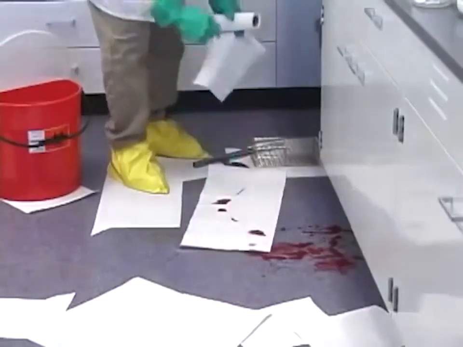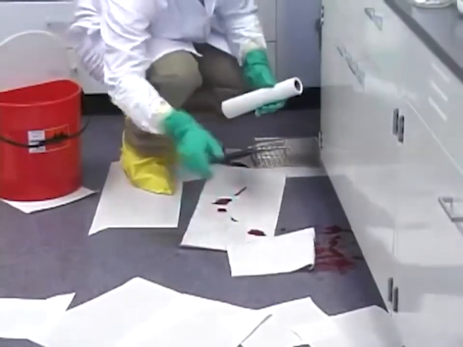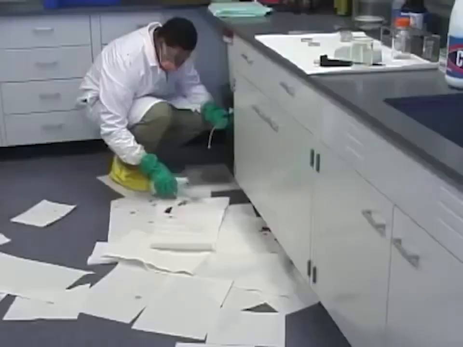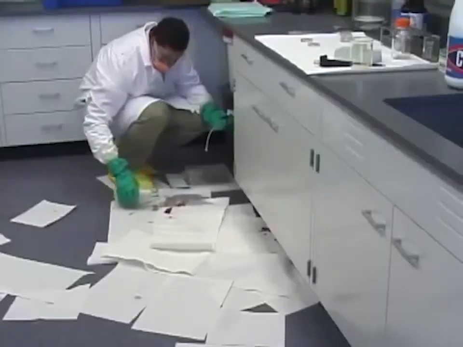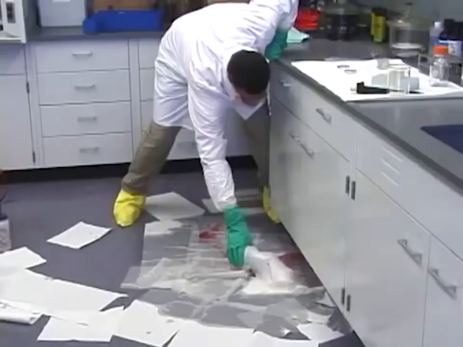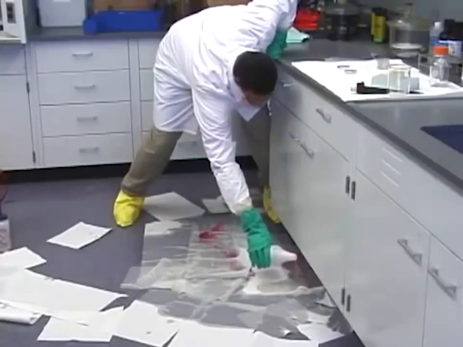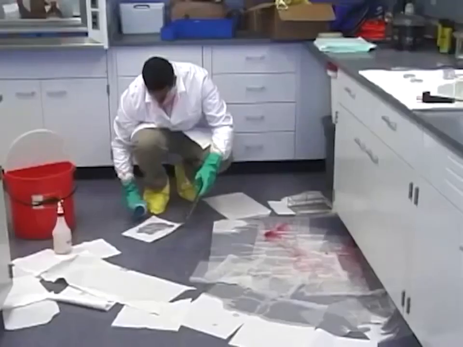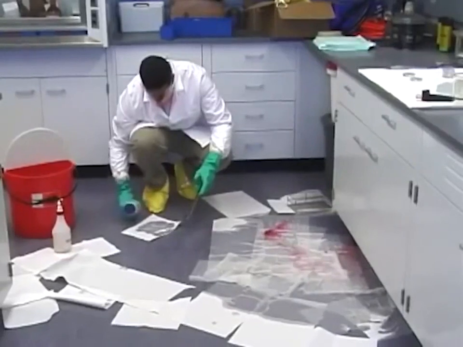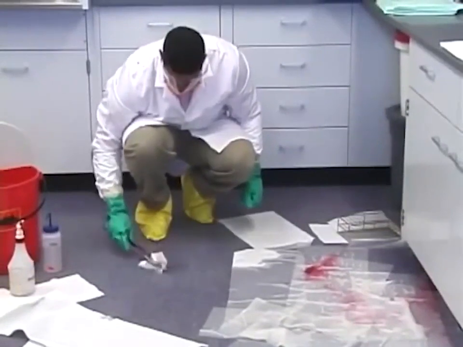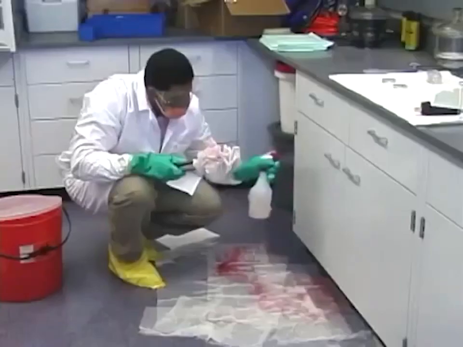Next, place absorbent materials on top of the spill and add disinfectant, usually a 10:1 dilution of freshly prepared bleach solution, first around the edges and then in the middle of the spill. The disinfectant must remain in contact with the spilled material for at least 15 minutes. While waiting for the disinfectant to do its job, soak some paper towels with disinfectant and clean any visible contamination found around the spill. Always use tongs in case sharps are encountered.